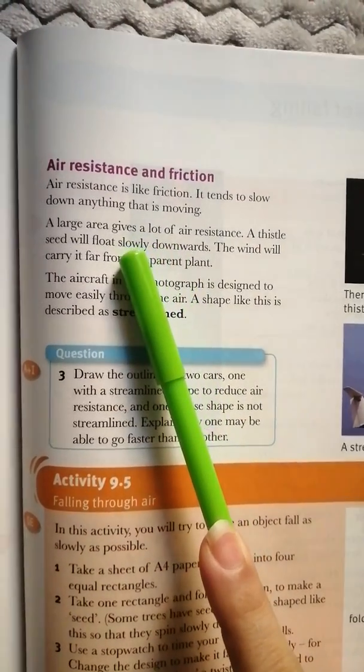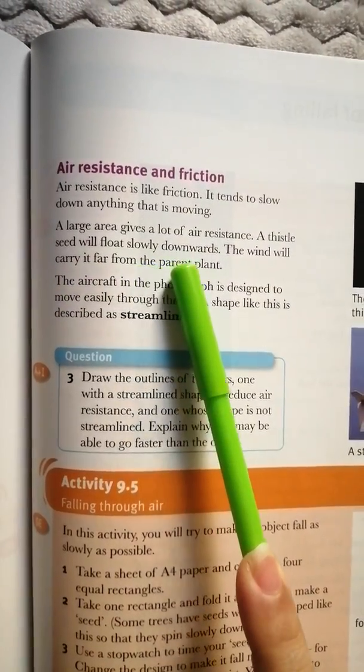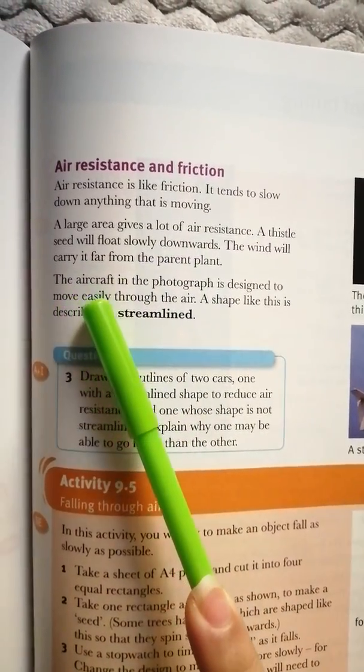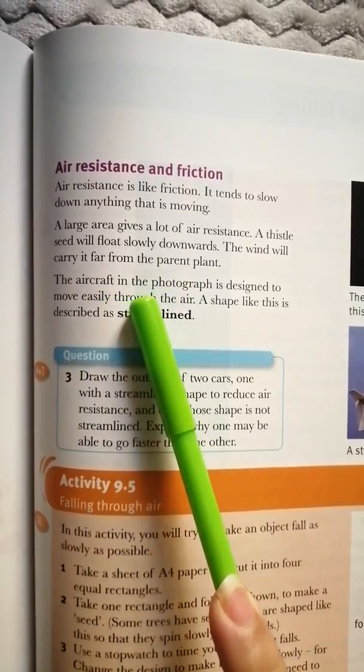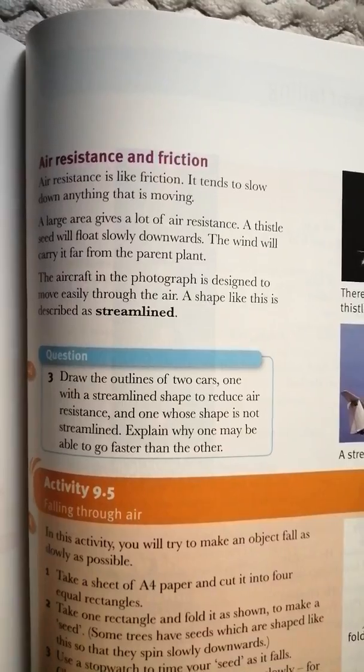A thistle seed will float slowly downward. The wind will carry it far from the parent plant. The aircraft in the photograph is designed to move easily through the air. A shape like this is described as streamlined.